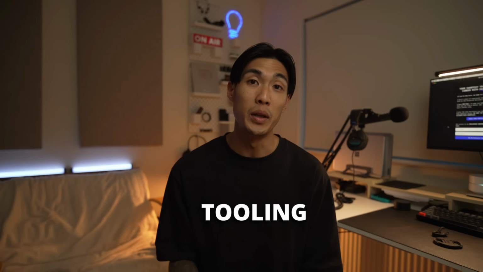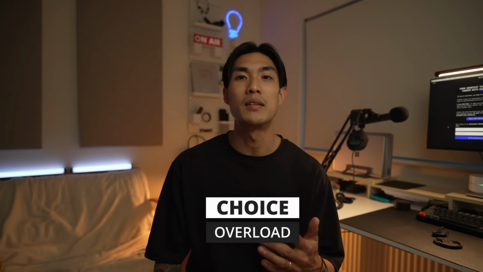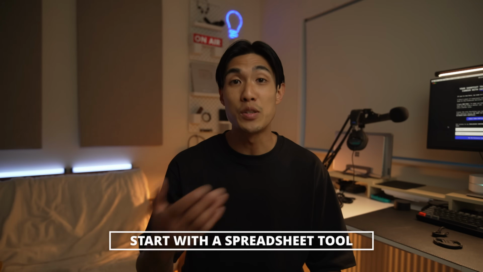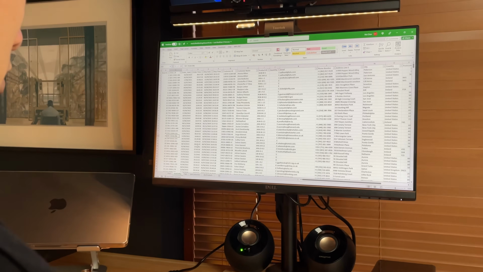So, like I said, I'll start with tooling first. Choice overload can often be a problem when it comes to tooling. So, to make it super simple for you, this is what you should learn. I talk about these tools all the time in all of my videos. I always recommend you start with a spreadsheet tool, and I strongly urge you to go with Microsoft Excel.